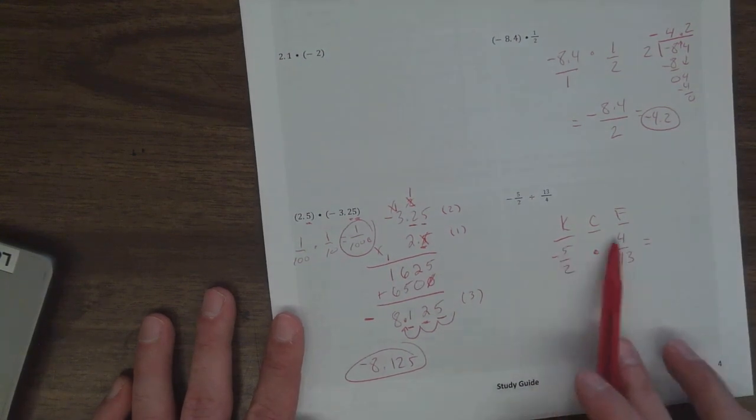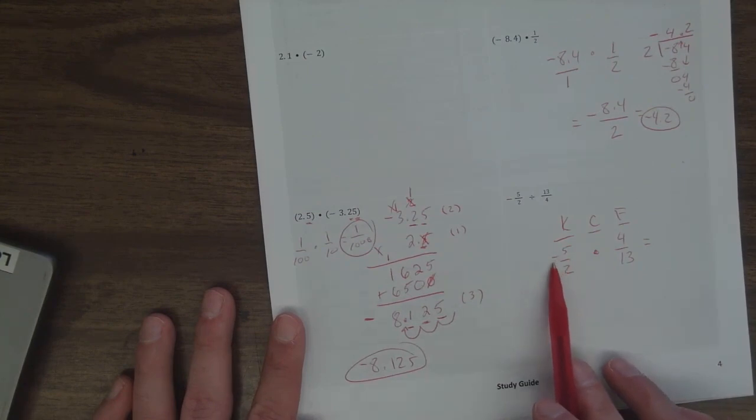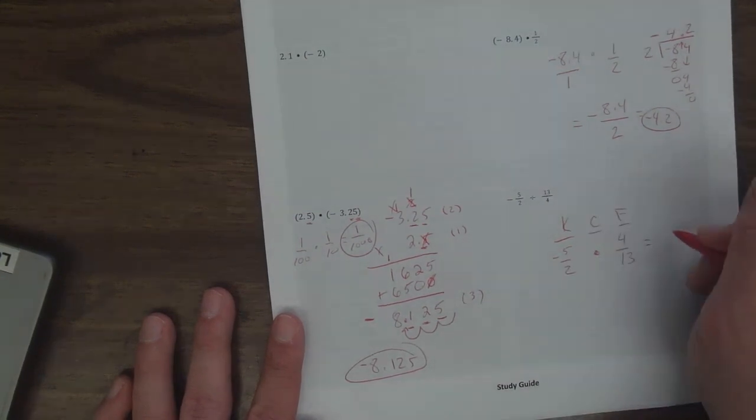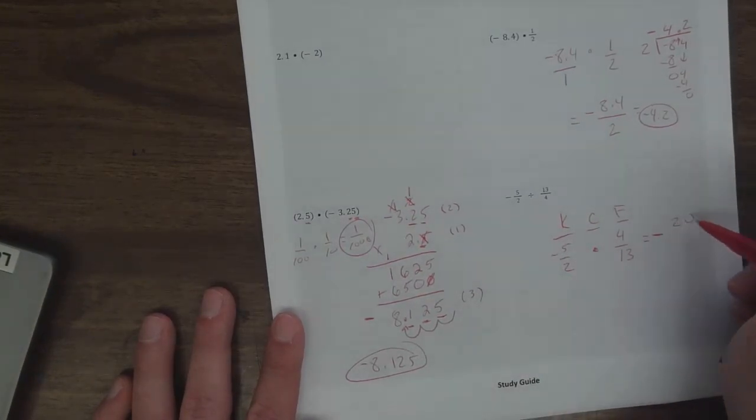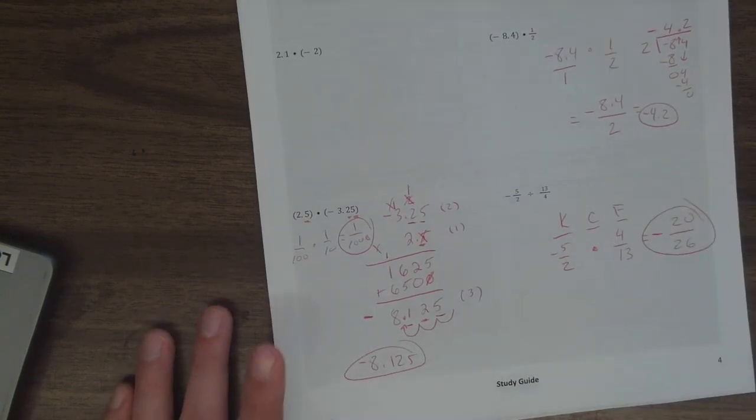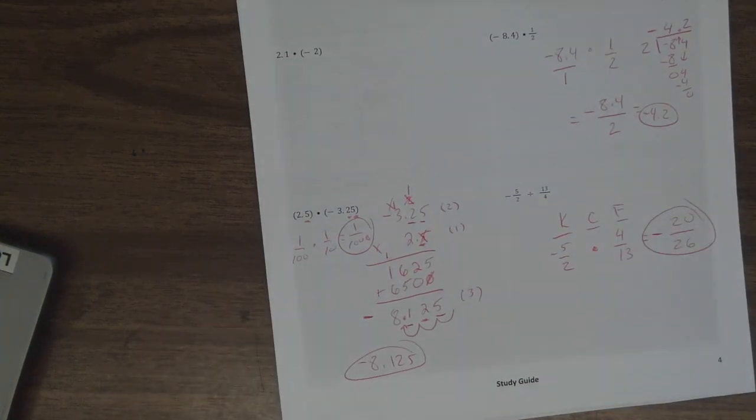With fractions, we just multiply across. Here we have a negative times a positive, so our answer is going to be negative. 5 times 4 is 20. 2 times 13 gives us 26. And that's our answer. Let's move on to the next one.